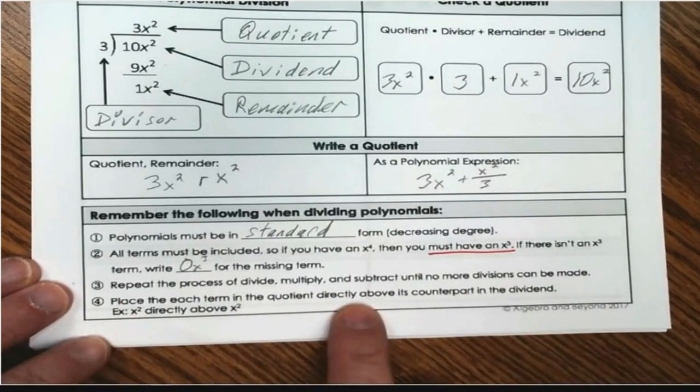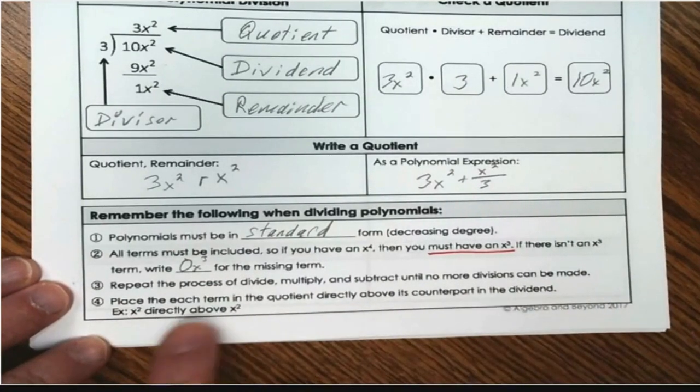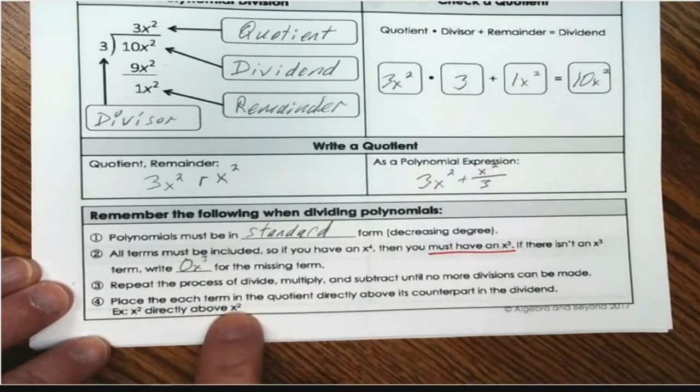Repeat the process of dividing, multiplying, subtracting until no more divisions can be made. Place each term in the quotient directly above its counterpart in the dividend. So if there's an x squared, write it directly above the x squared. So let's look at some examples of this.